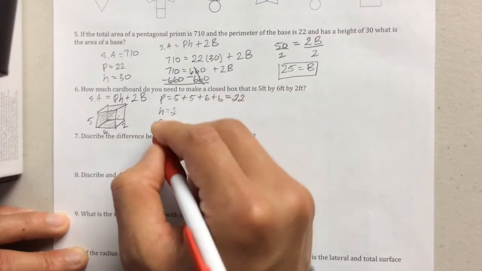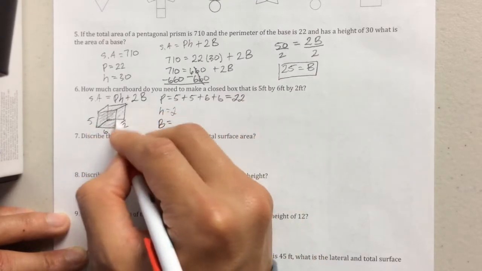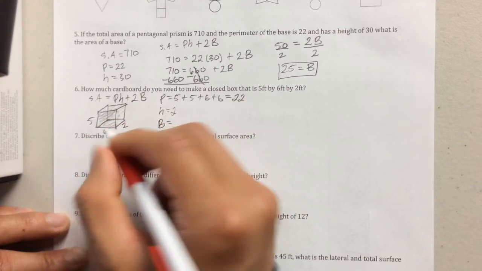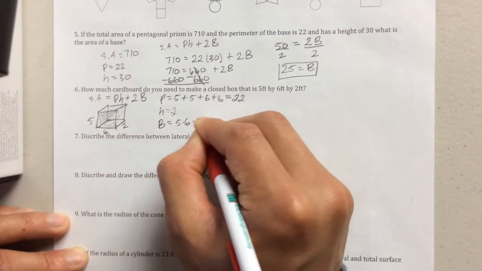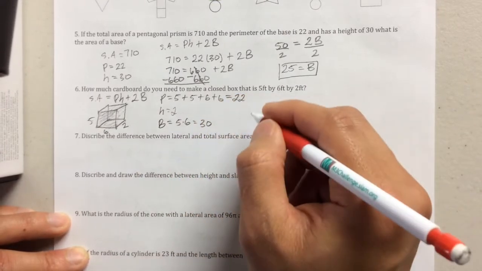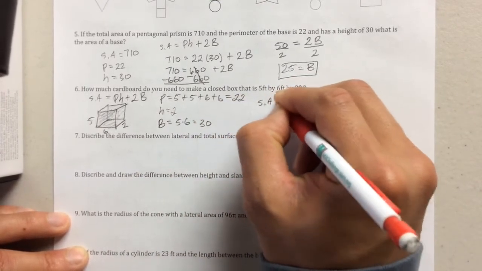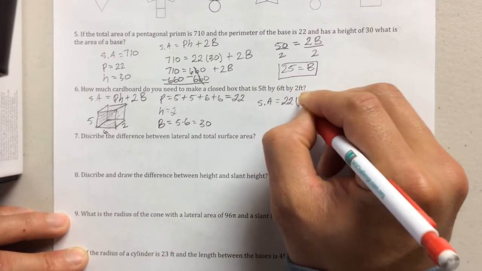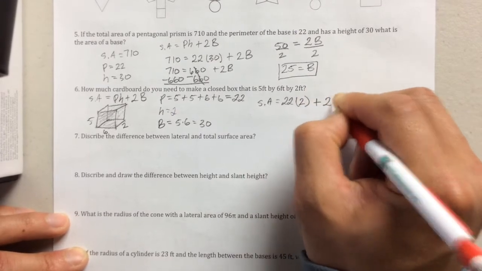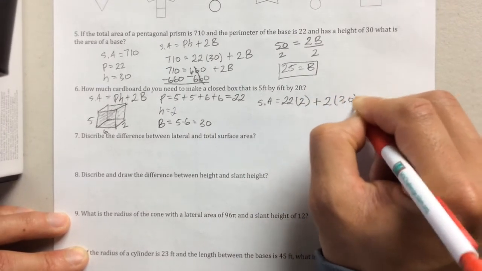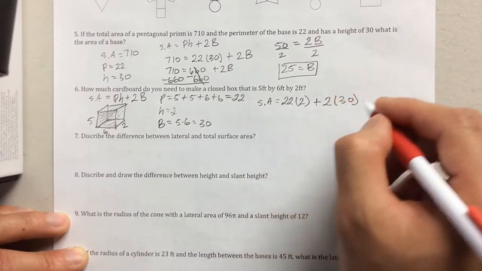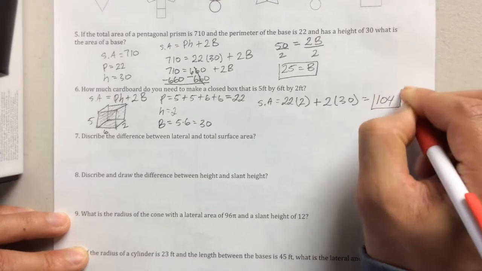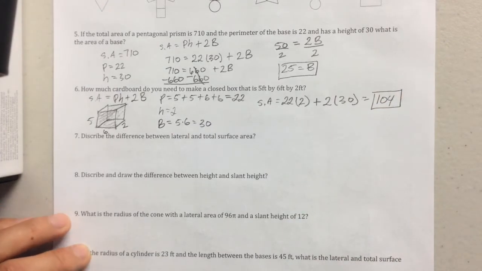And the area of the base, it is a rectangle. This is my base. So it's 5 times 6, which is 30. Now I just plug my information into the formula. The perimeter is 22 times the height, which is 2, plus 2 times the area of one base, which is 30. If I multiply that out, I get that my total surface area is 104.